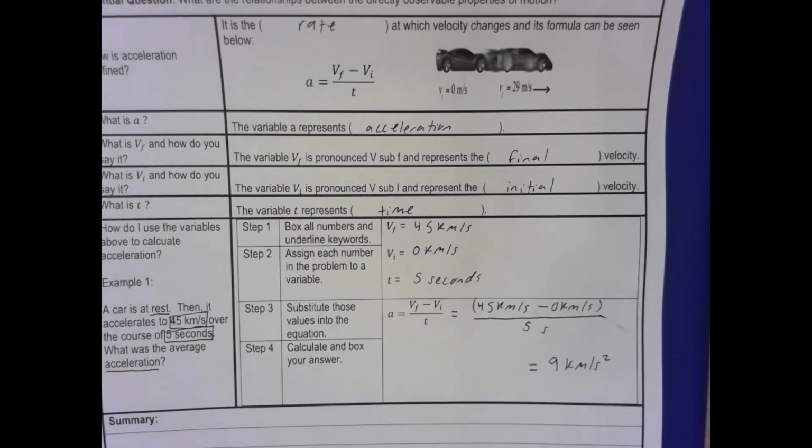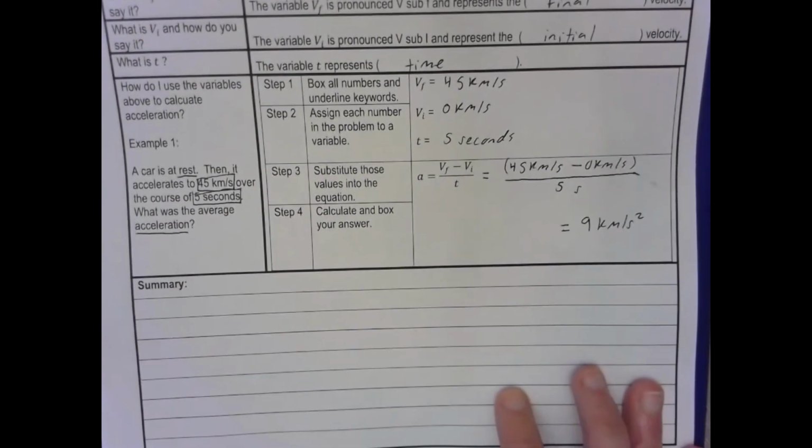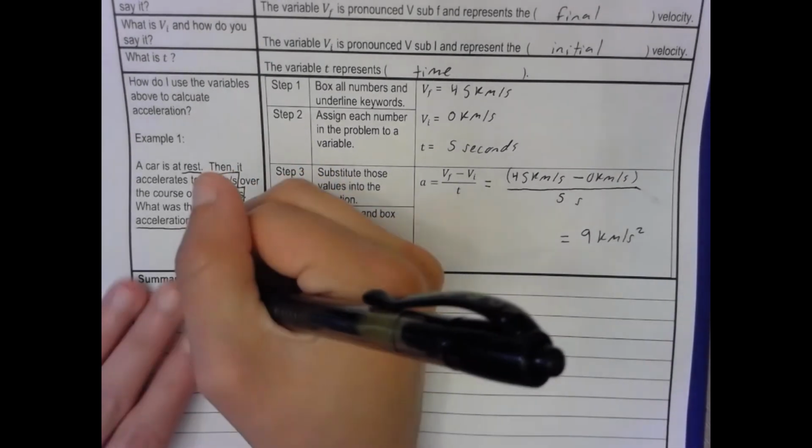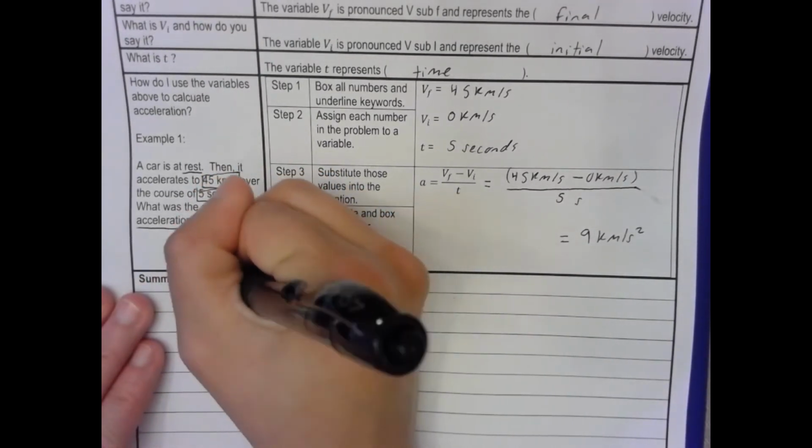Alright, and now you will write your summary. For your summary, I want you to use these sentence stems today.